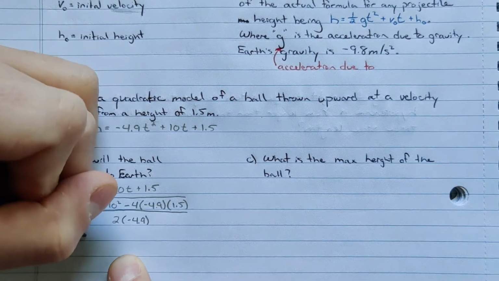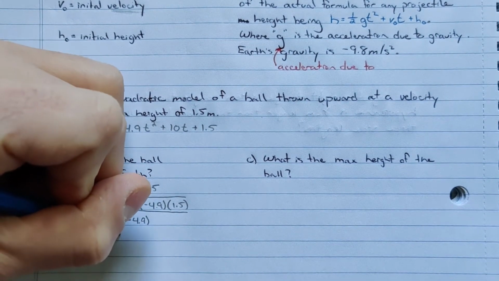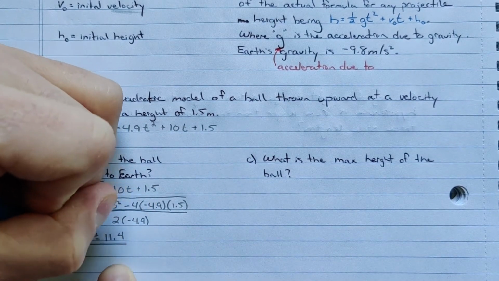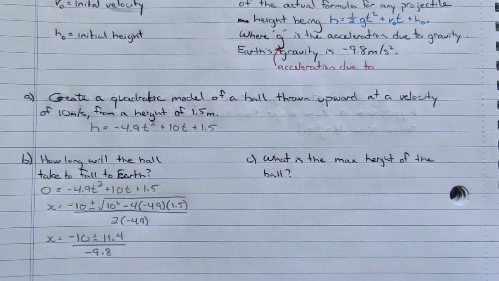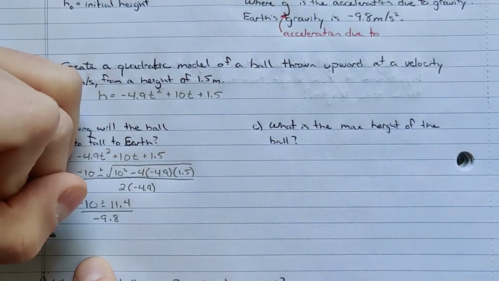And we have negative 10 plus or minus 11.4 over negative 9.8. So there we have the two possibilities, and we just break those up.